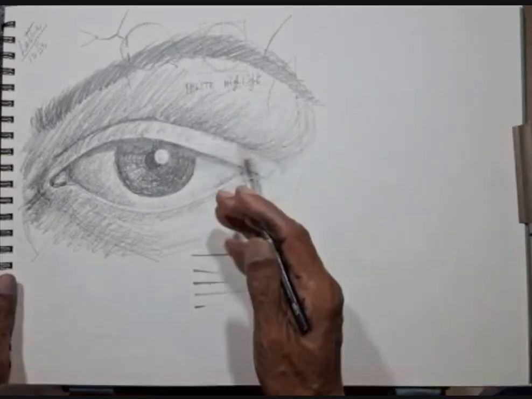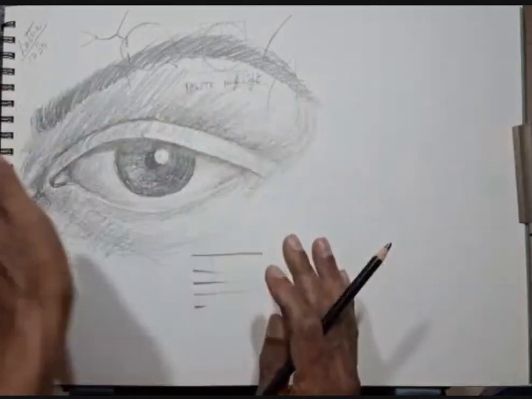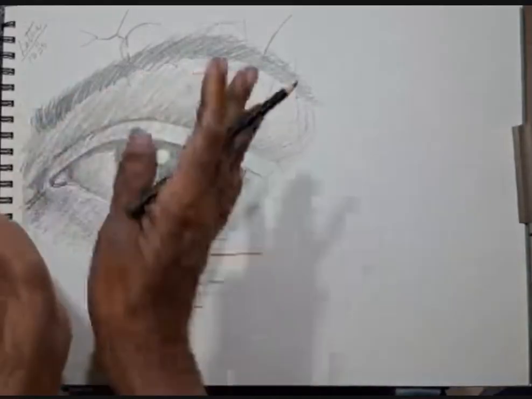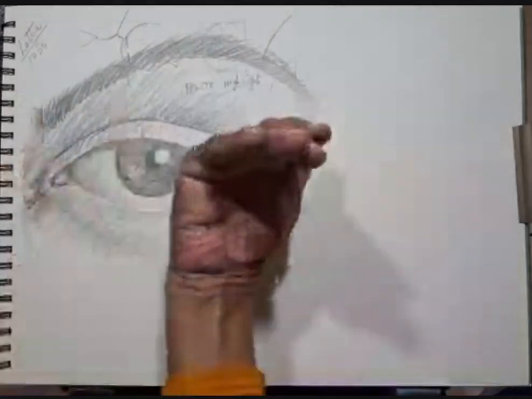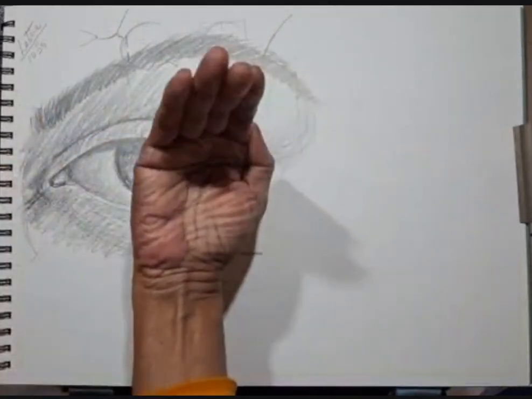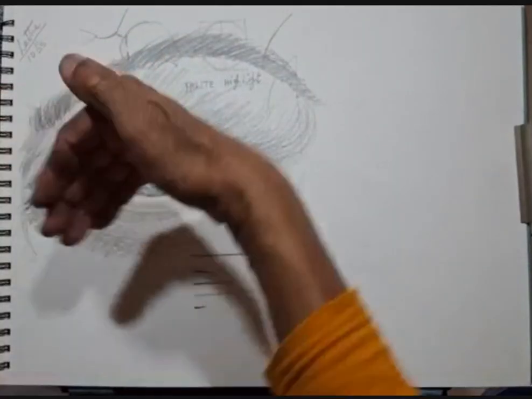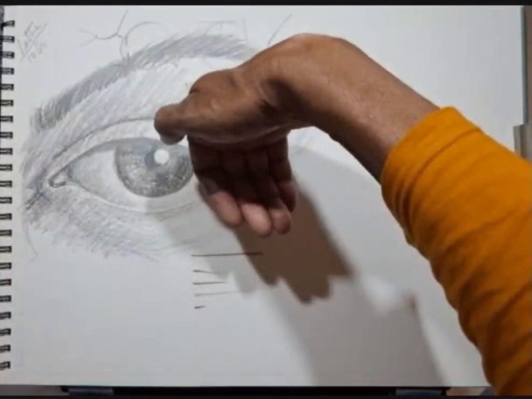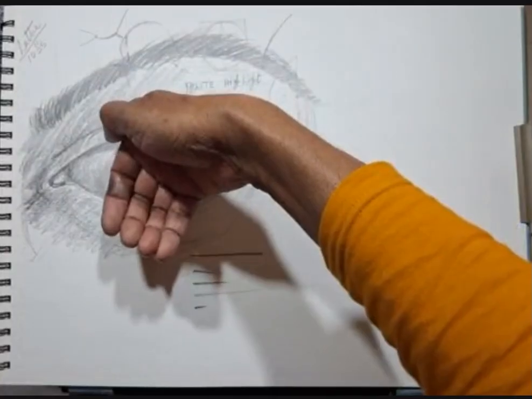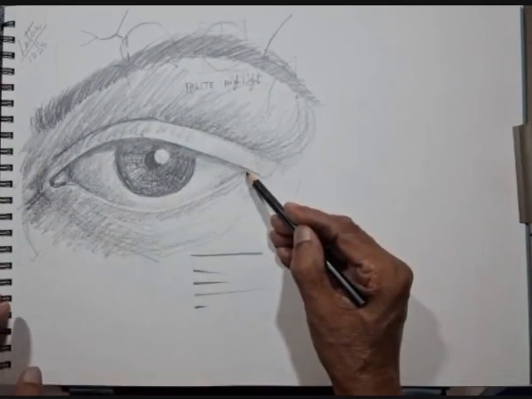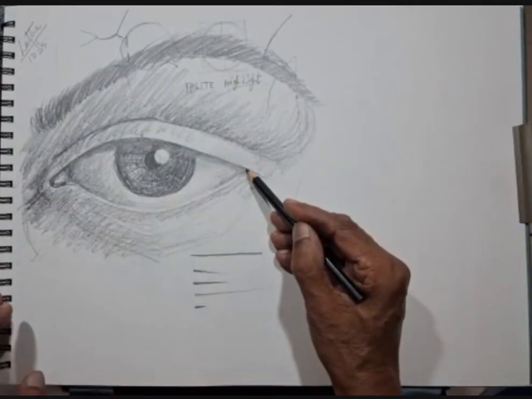Eyelashes go out this way, go out this way. If this is the center, they go out, and they go out and slowly turn towards us and then turn out. Here too it comes out like that. It slowly turns towards us and turns out. Okay. The eyelashes stop here.